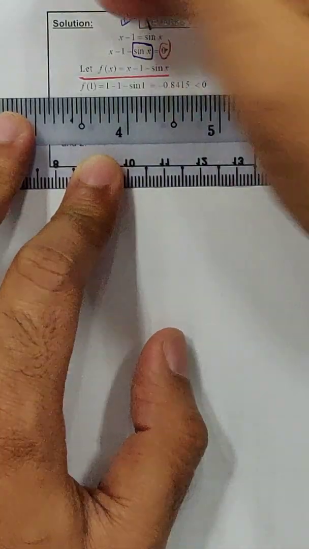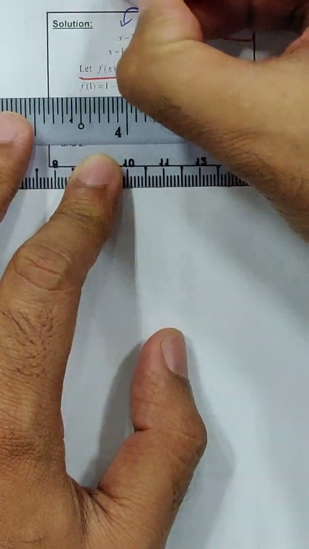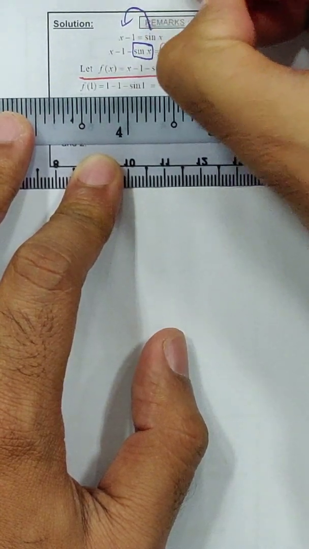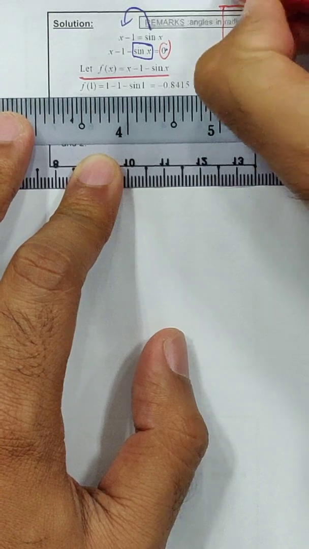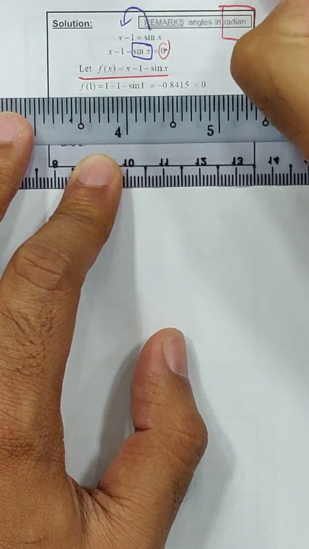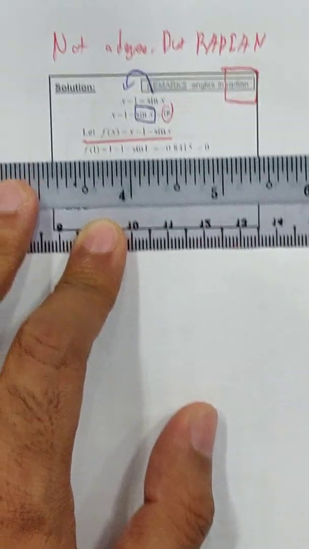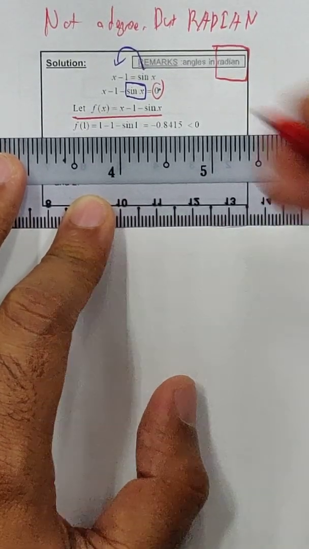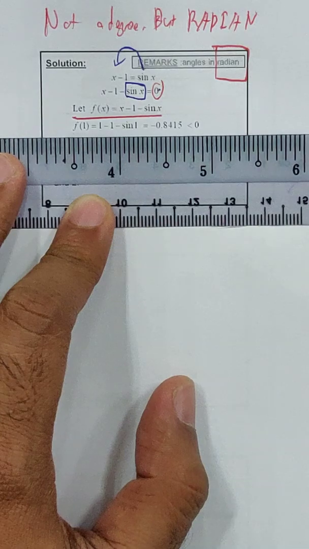Okay, please make a very big sign. Not degree, but radian. Okay, this is the trap for this chapter. It will occur over and over again.